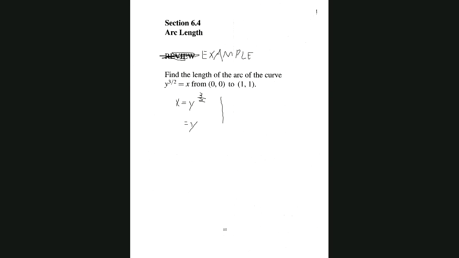If we were to get the y by itself, we could raise both sides of this equation to the 2/3 power.